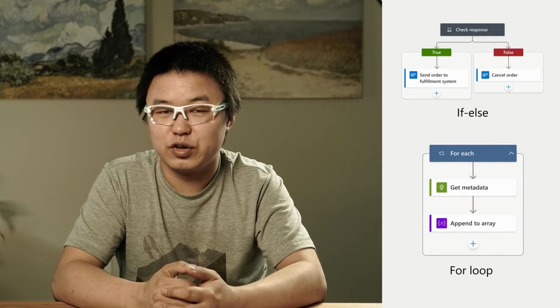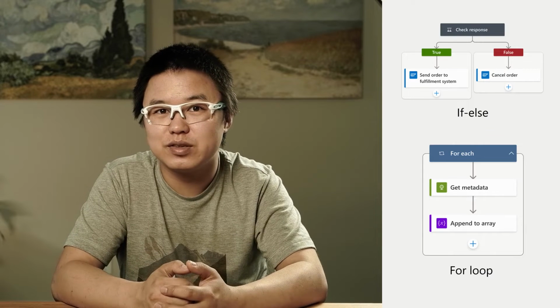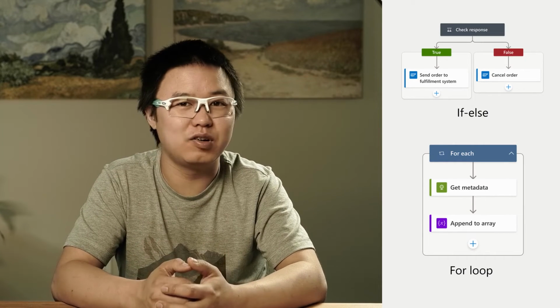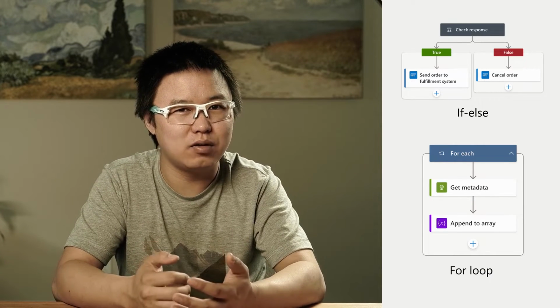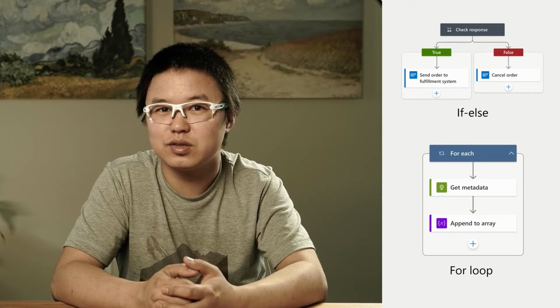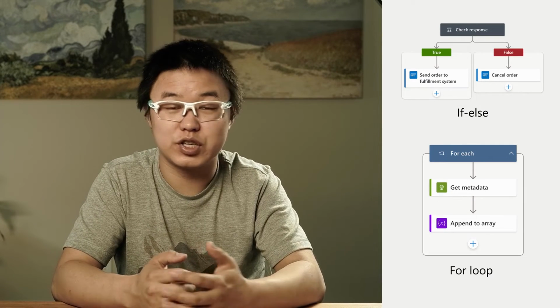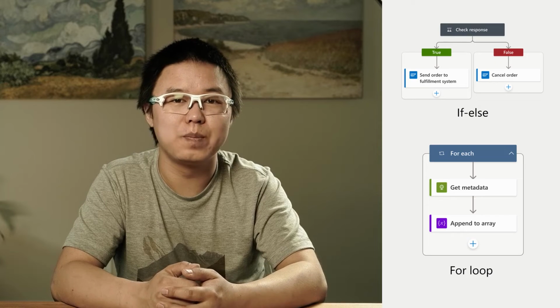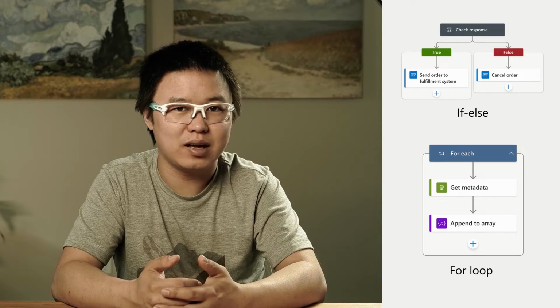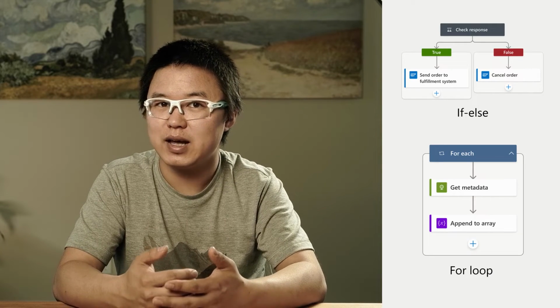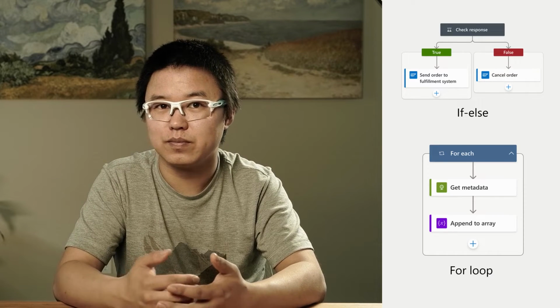After the trigger, you can add one or many actions. There are control flow actions such as if-else and switch case conditions. We have loops such as for loop and do until loop. Data operations that allow you to initialize and set variables.